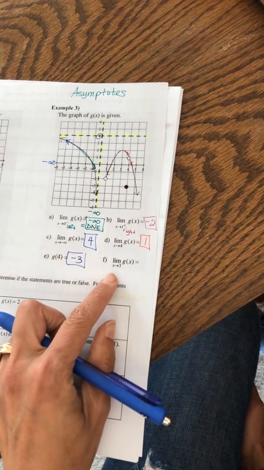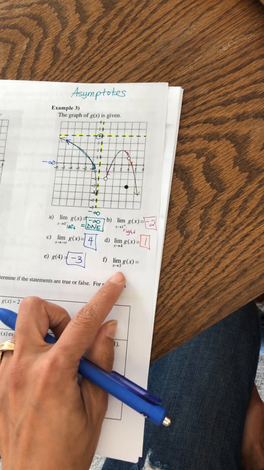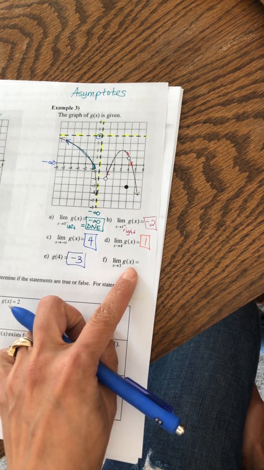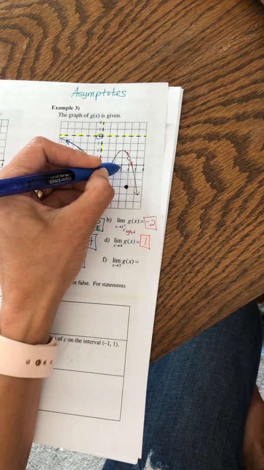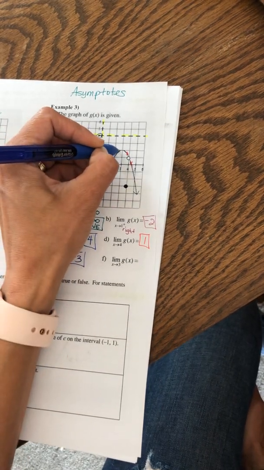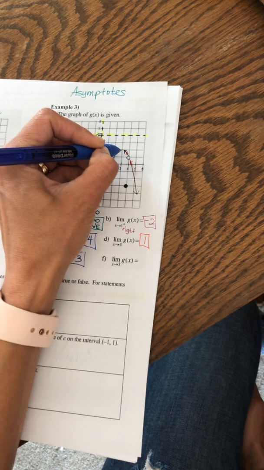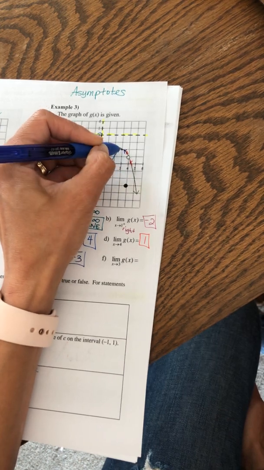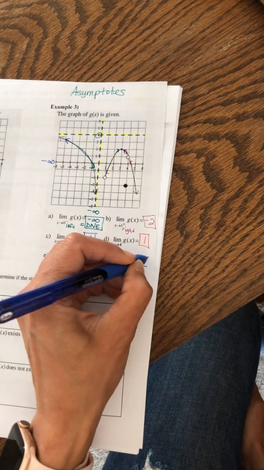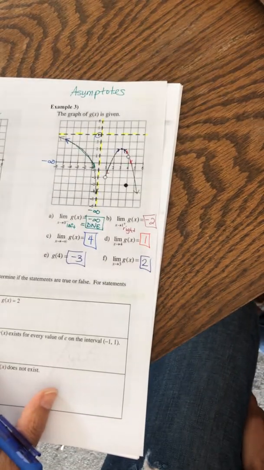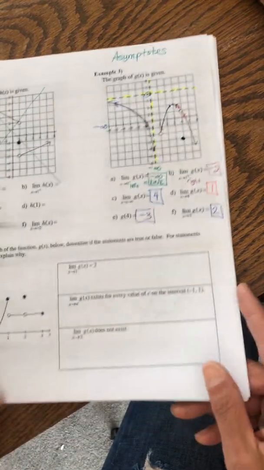Letter F. The limit as x approaches 3 of g of x. So as we're approaching 3, which is right here, from the left and from the right, we're approaching this point right up here. And that y value is a 2. That's example 3.